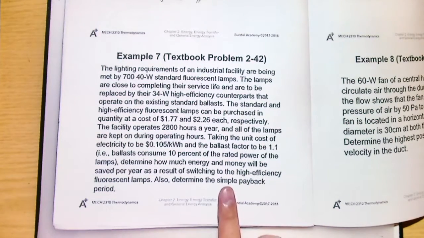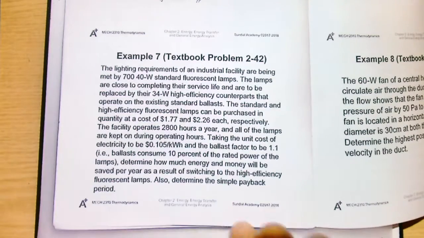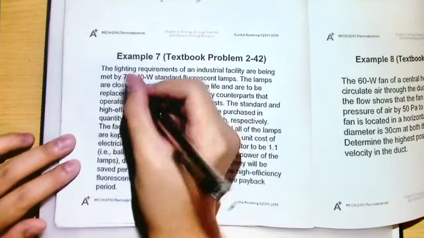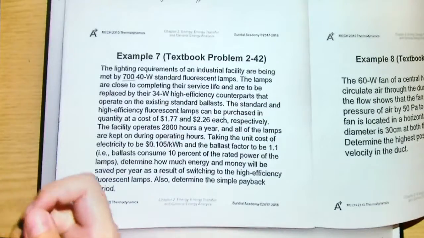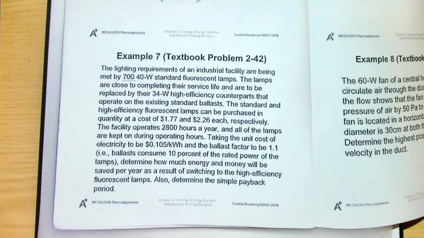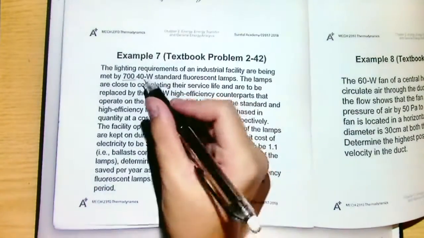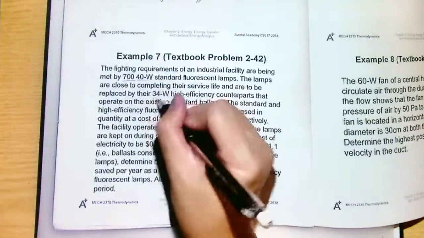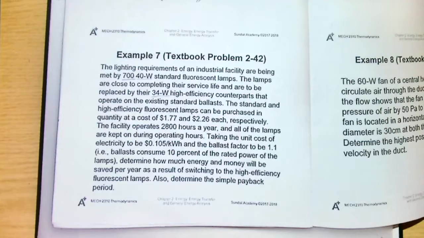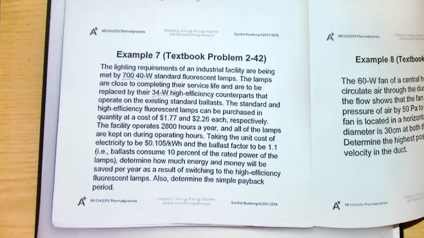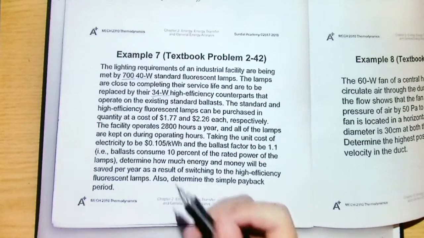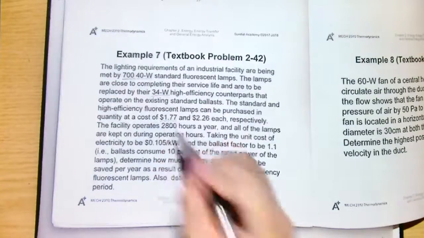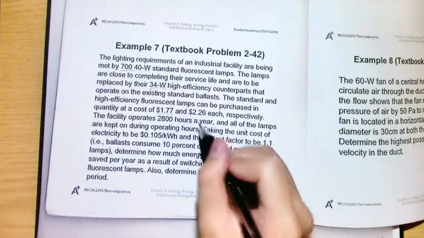Okay, and you can see, let me highlight some of the values here. We have 700 light bulbs. Originally it's 40 watts. Okay, and then it is replaced by a 34 watt high efficiency counterpart. And we also have the cost of each lamp. Okay, the standard lamp is 1.77 and the high efficiency is this one.